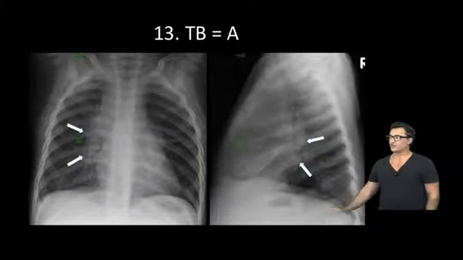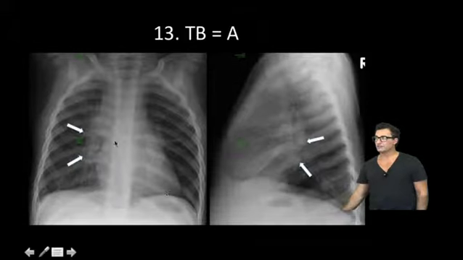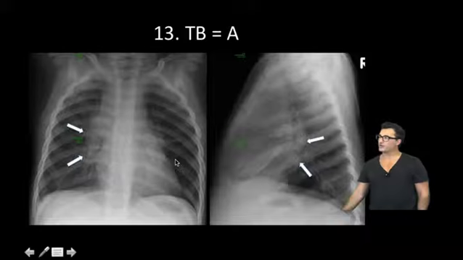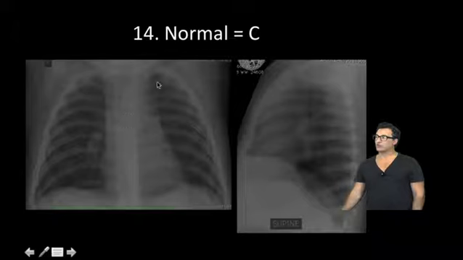13 is TB because of this right hilar mass. If you look carefully, you'll probably see a left hilar mass sitting in the mouth of the hippo. And if you're good enough, you'll probably spot these oval densities on the lateral that confirm my diagnosis of lymphadenopathy and therefore TB. Second last case I called normal.